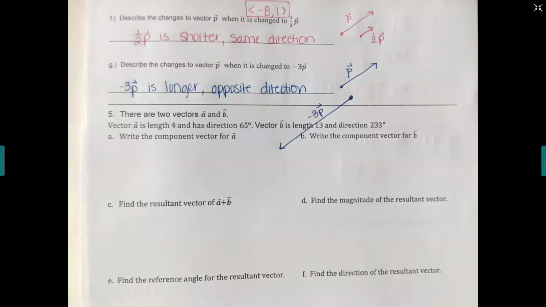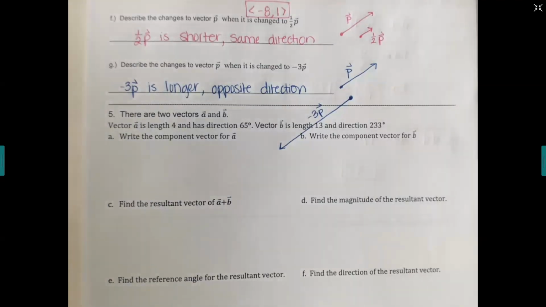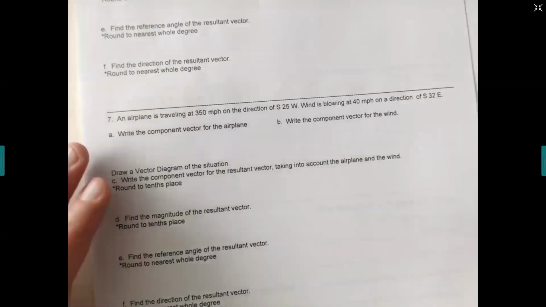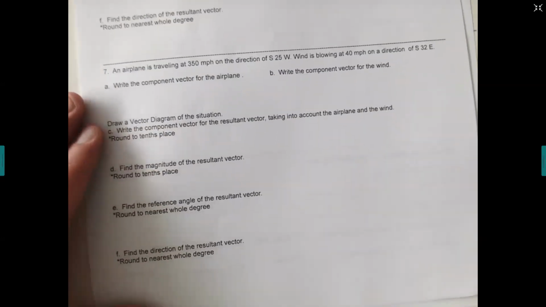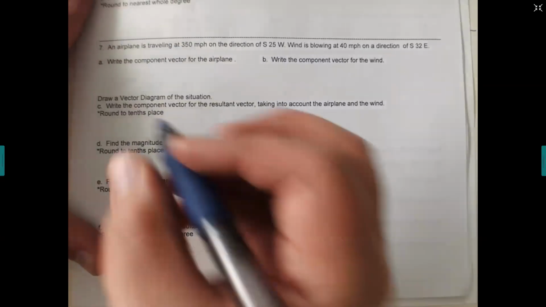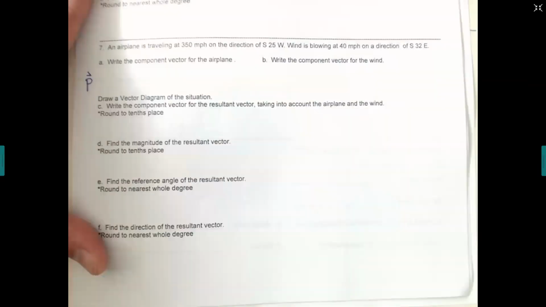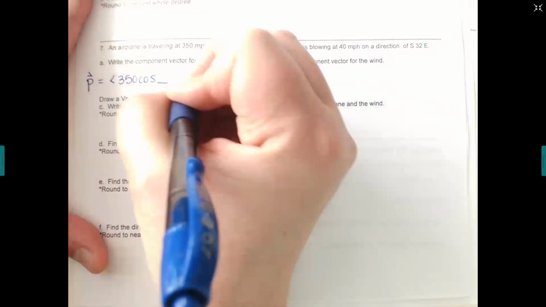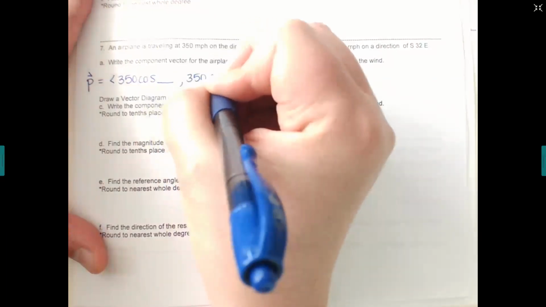Get it? Okay, last question we're going to do for right now is one of the word problems on the next page. We're going to do number 7. You have one word problem, number 7 that says an airplane is traveling 350 miles per hour in the direction of south 25 west. So let's start with the component vector. How fast is the airplane going? 350 miles. That goes in the front, 350 cosine an angle, and then 350 sine angle.